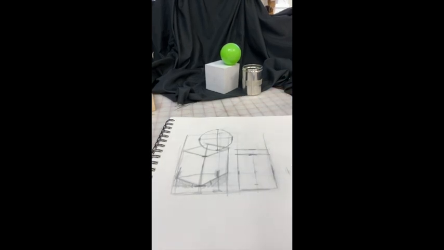I'm going to focus on my paper again, and let's see if I can show you. So if I think about the bottom of my pencil being here horizontally, there we go.